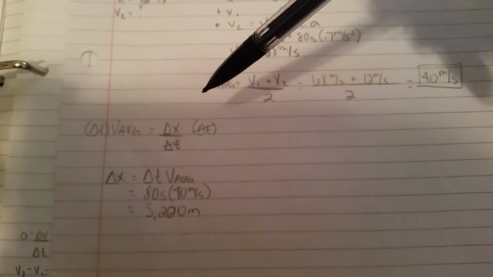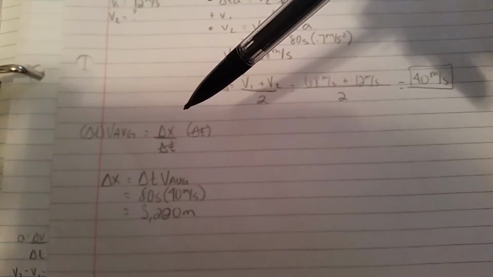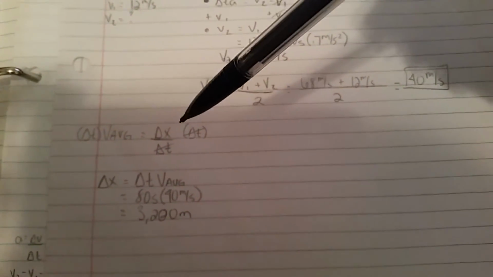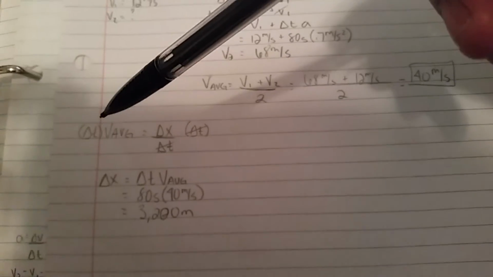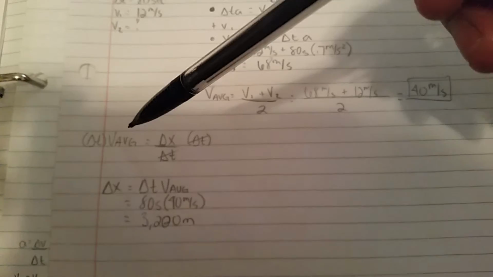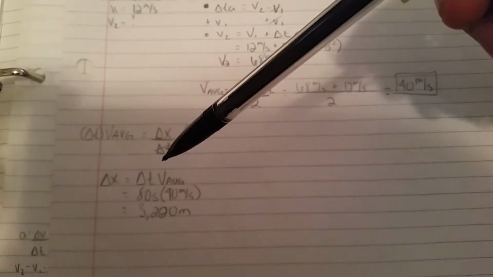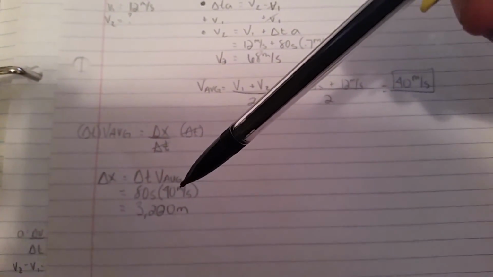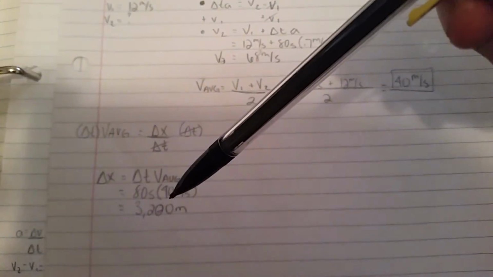All right. The next thing it asks us is to find the distance traveled. So what I did here was I just did position over time pretty much, which is delta x over delta t. And what I did here was I multiplied both sides by delta t to get delta t times V average equals my position or my distance. So now I just plug in 80 seconds for time, multiply that by my V average, and it gives me 3,200 meters.